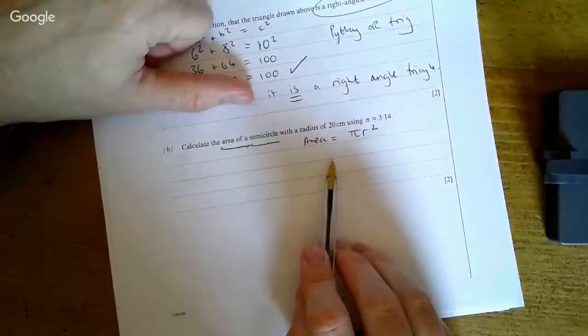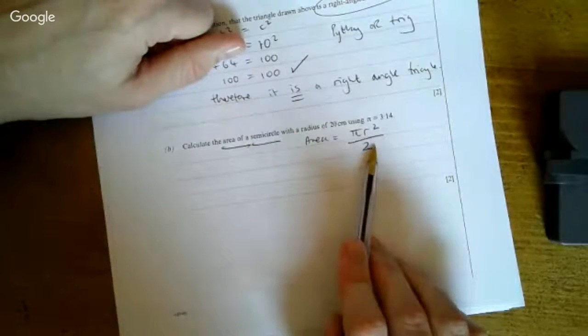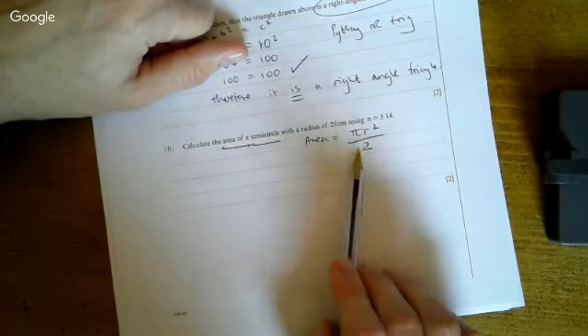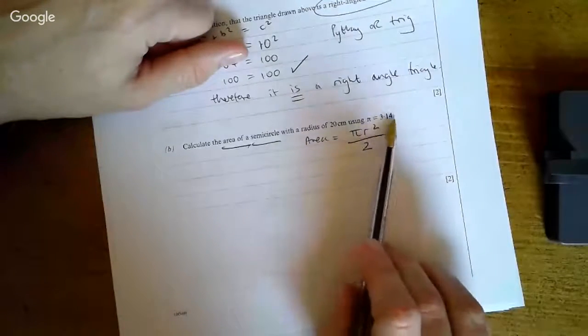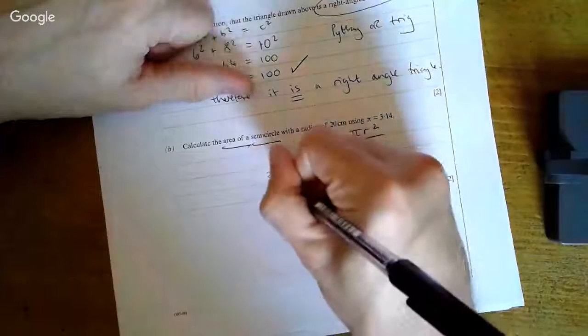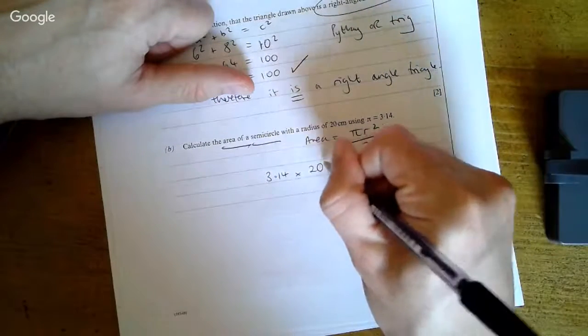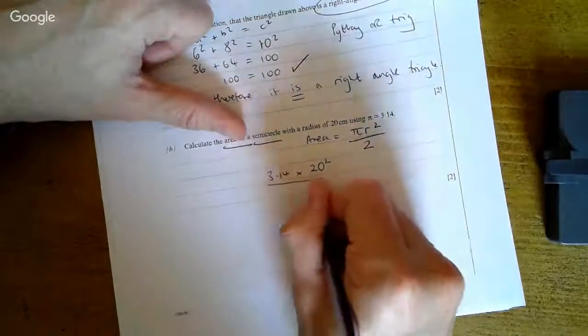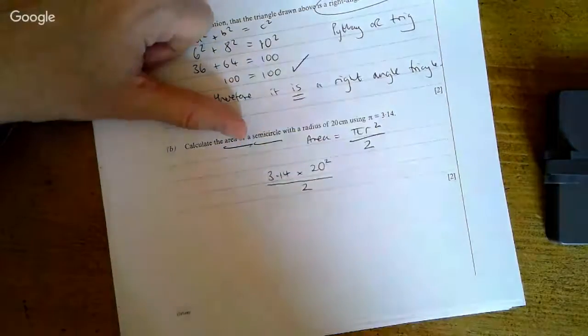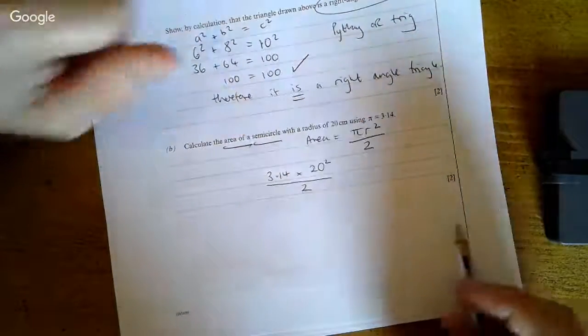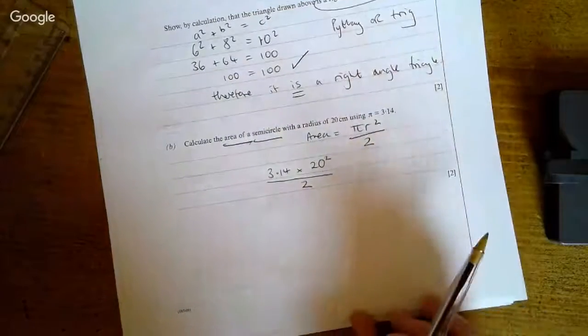But that's of a circle. So of a semicircle, I want to chop that in half. Now you'll get a mark if you can write that formula and substitute the information in. So pi is equal to 3.14. So I'm going to say 3.14 times the radius, which is 20, so times 20 squared, which means 20 times by itself. Divide that by 2. We're going to do this in a number of steps now to get the second mark.